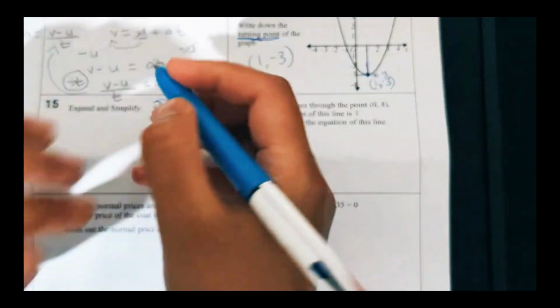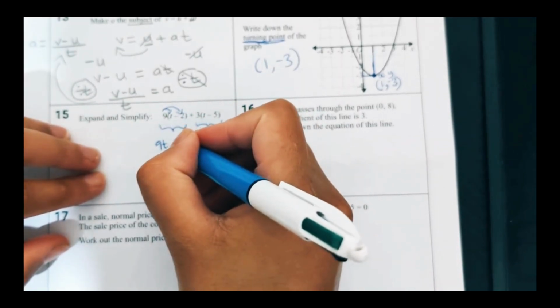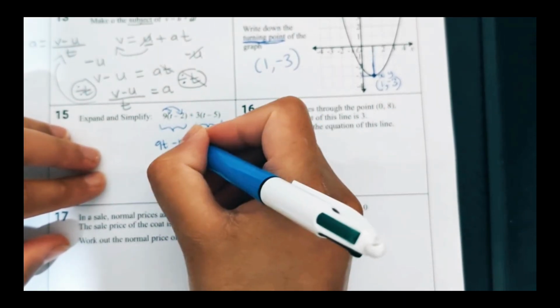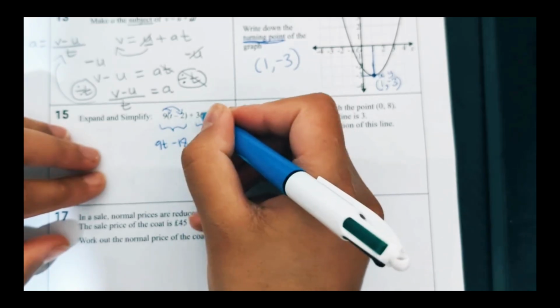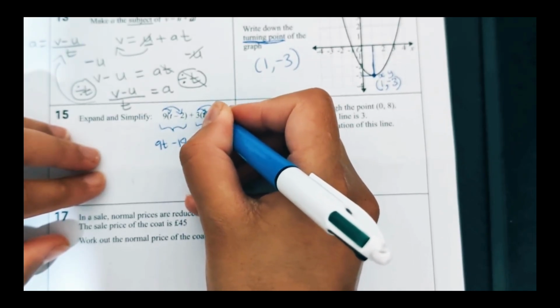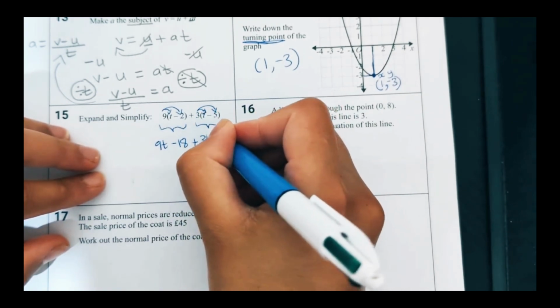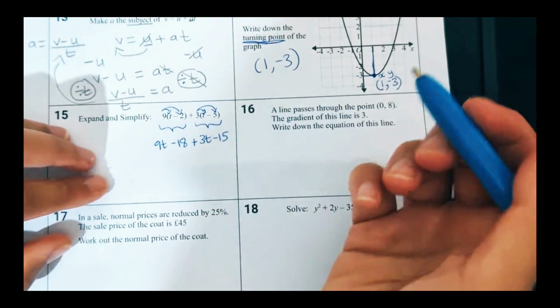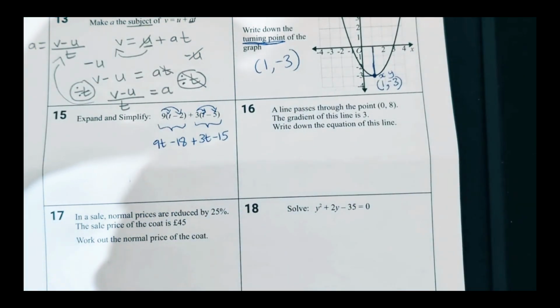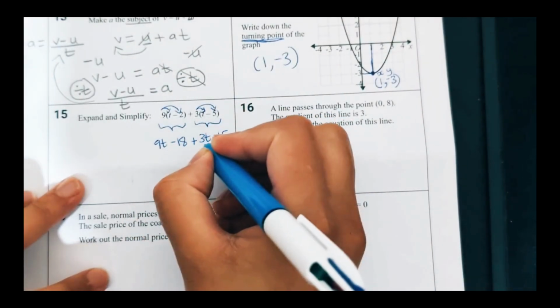Okay, so that means 9 times t gives us 9t and 9 times -2 gives us -18. Okay, and then we've got plus 3 times t as well as 3 times -5. So 3 times t gives me 3t, 3 times -5 gives me -15. And then it's just a case of collecting your like terms. Okay, as follows. So we're going to collect the like terms together.